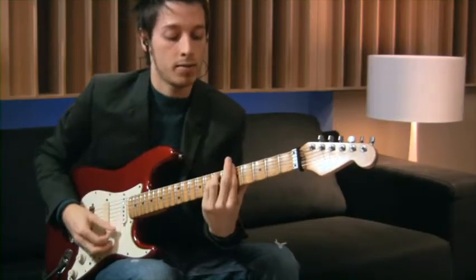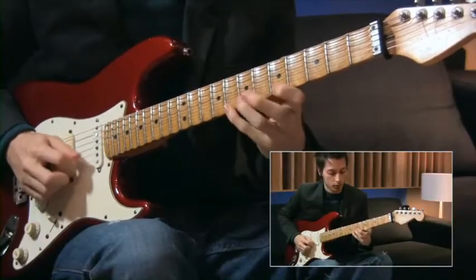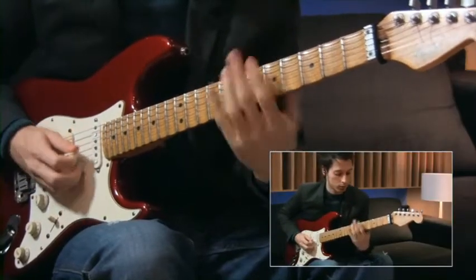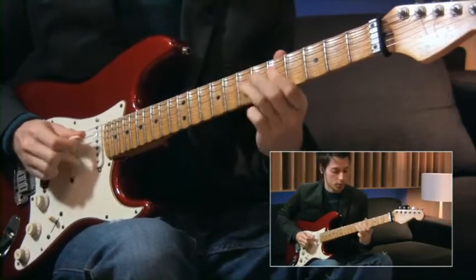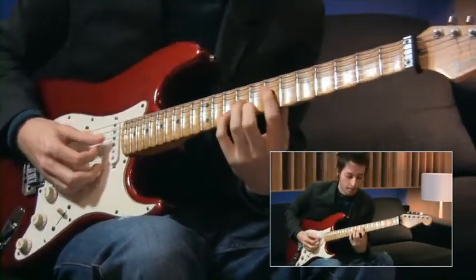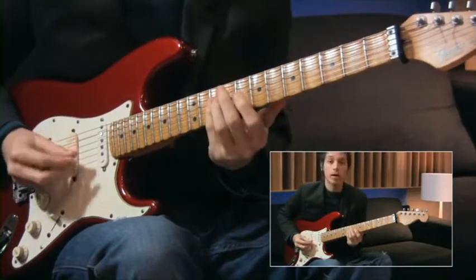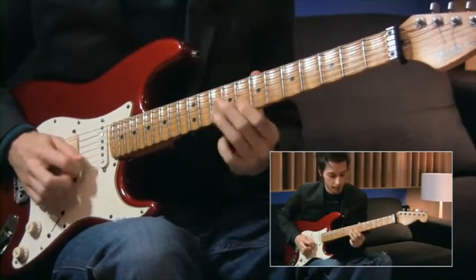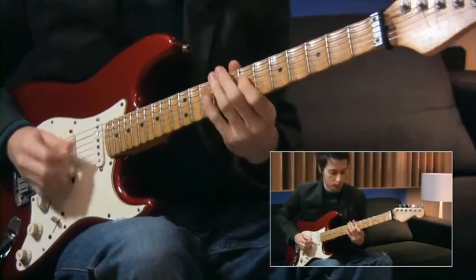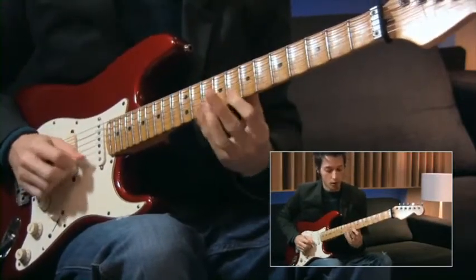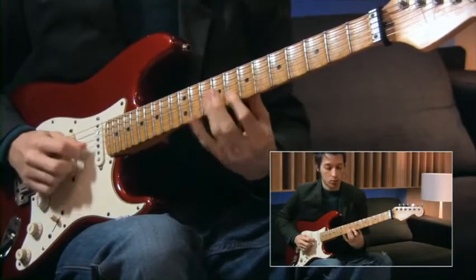Let's see the E shape. 1-4. 1-3. The D shape, shape 1-4, and then 1-3. Or 1-4-1-4, 1-3.